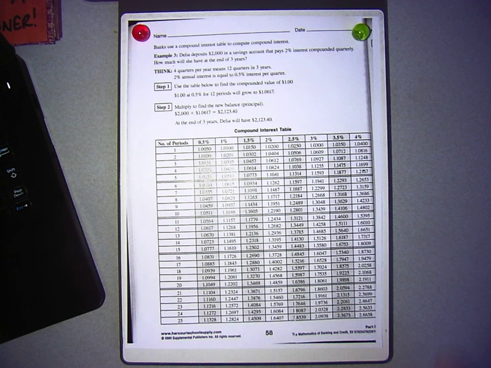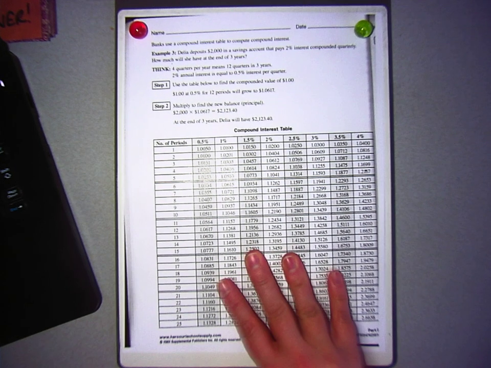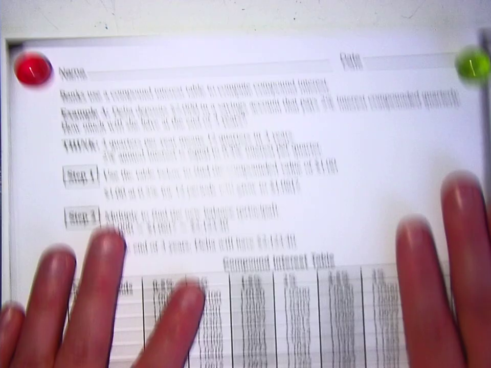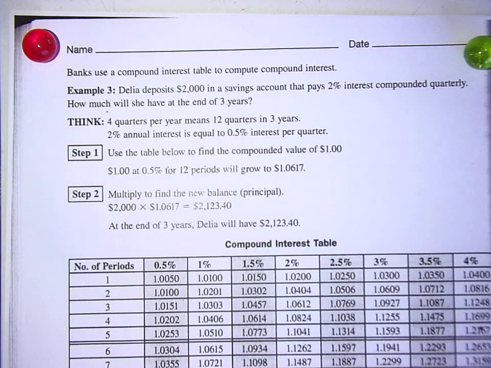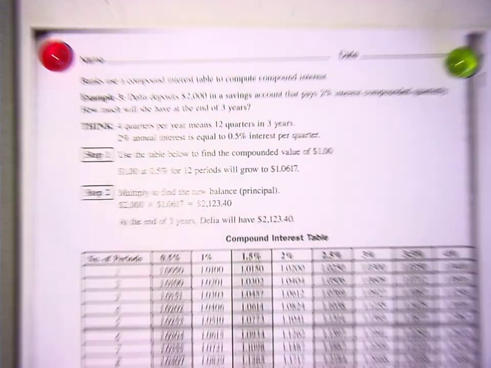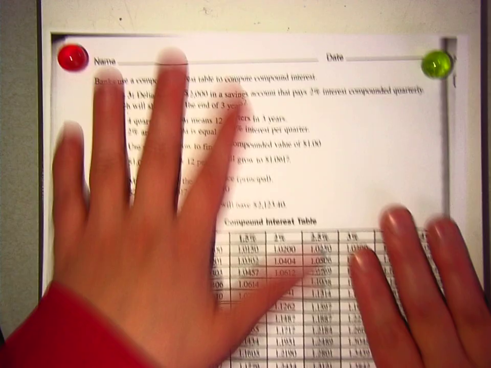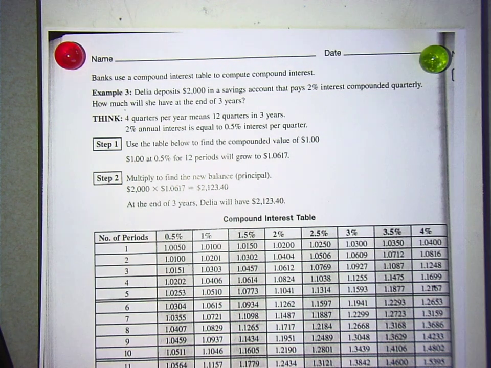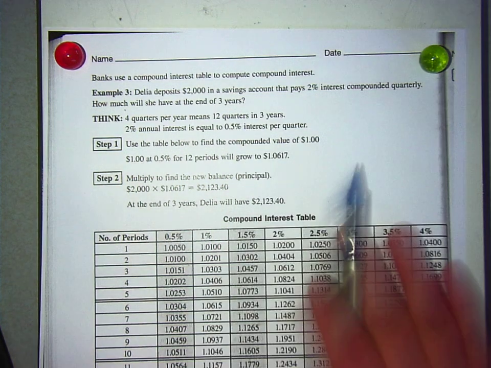Okay. So what I'm going to do right now is we're going to look at the example up top together. This is the compound interest table that I posted on Schoology that you can print out yourself, or you can open it up on your computer if you're watching this at home. But you guys have it in front of you right now. So this is how you read this table.